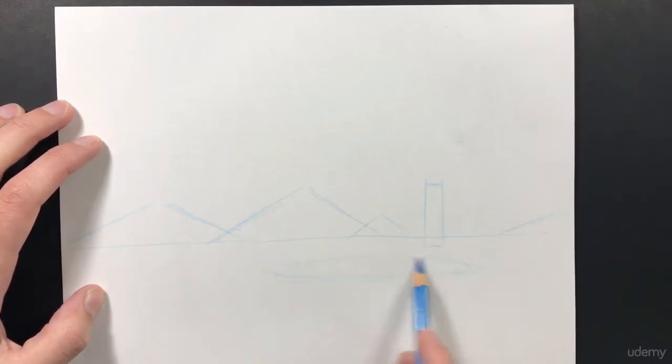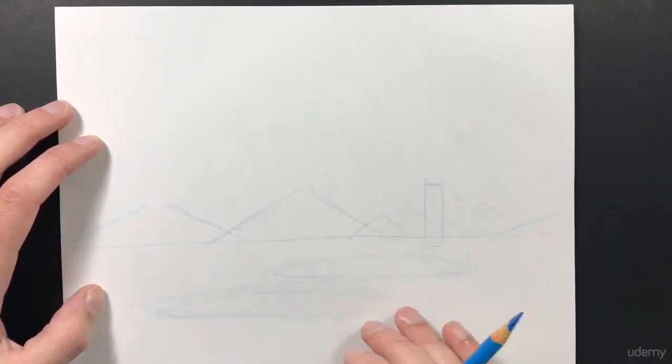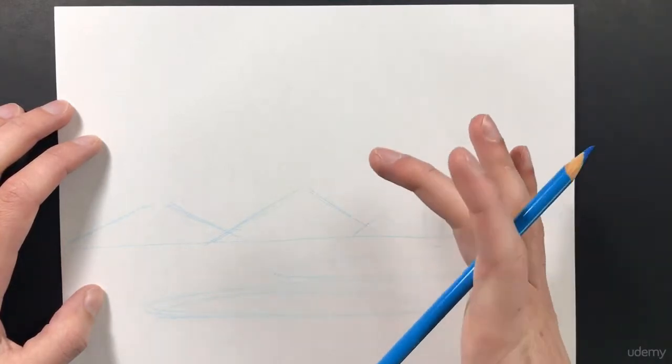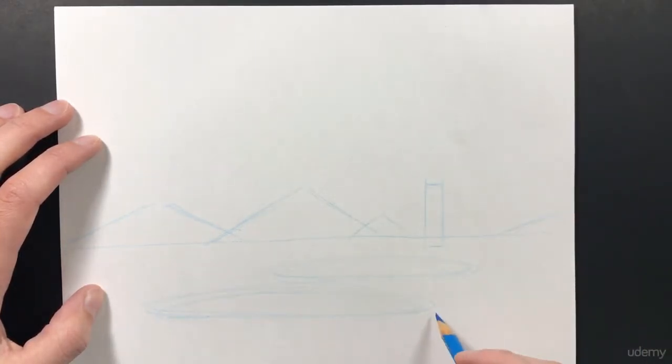Next, I'm going to add in an oval, and then I'll add in a second oval, or they can be called ellipses. And these are going to be a lake. So for now, the simple shape for them is just going to be a circle in perspective.